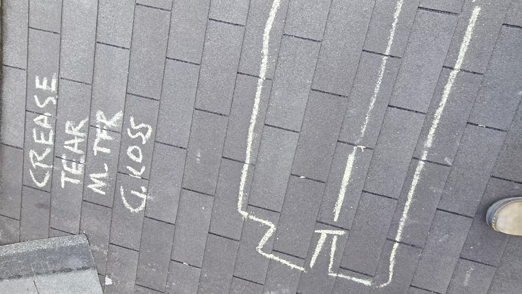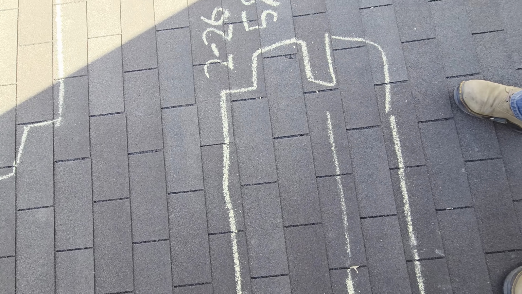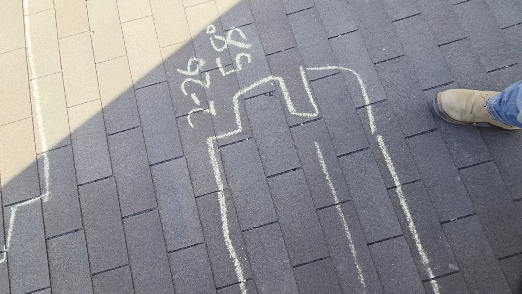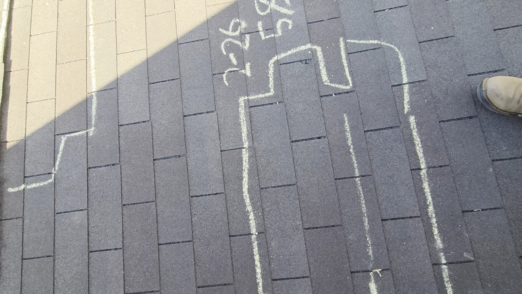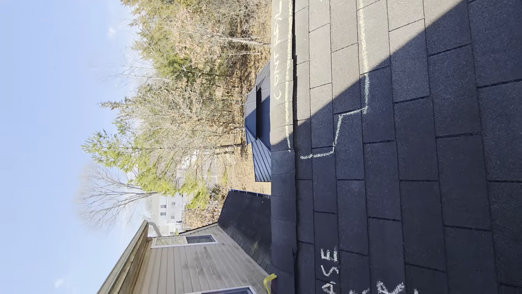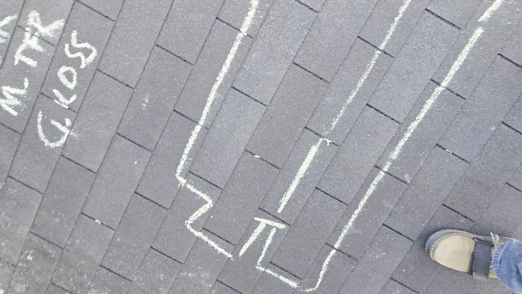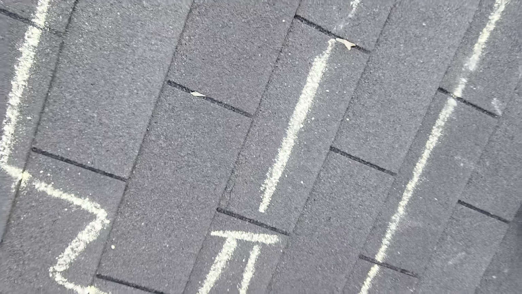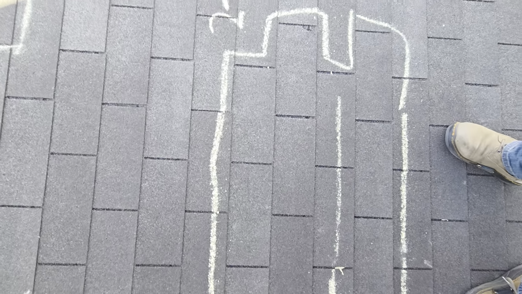We are at 1358 Shady Creek Lane. We're going to do a repairability assessment. This is February 26th, and it is a very pleasant 58 degrees out. We are on the rear slope of this home. We identified a shingle right down there that is slightly damaged, and we're going to do a repairability assessment.